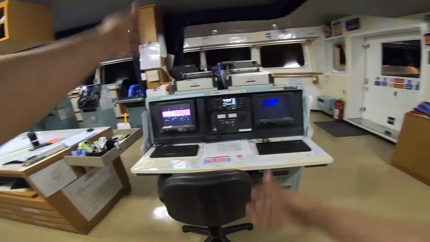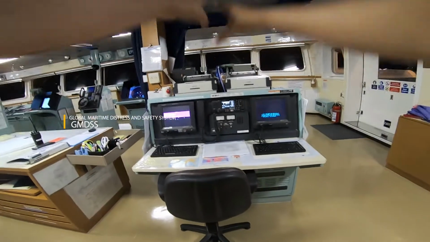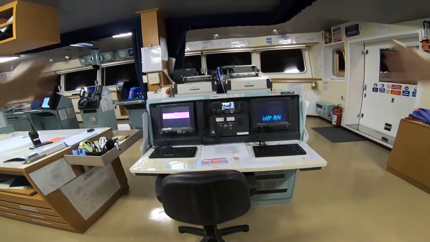This is small pantry. This is our GMDSS panel. This is SATC, this is NBDP, this is MFHF. So this console is for distress communication.